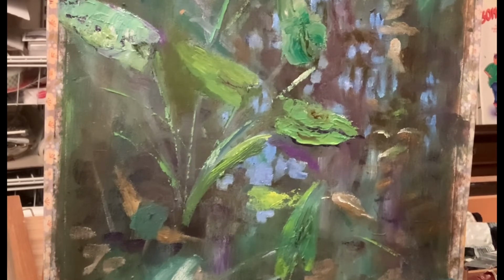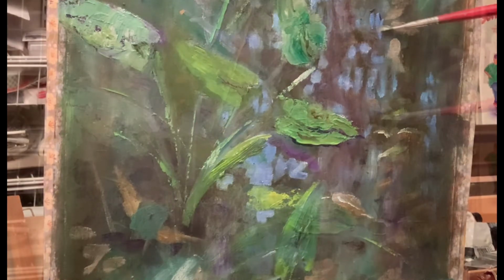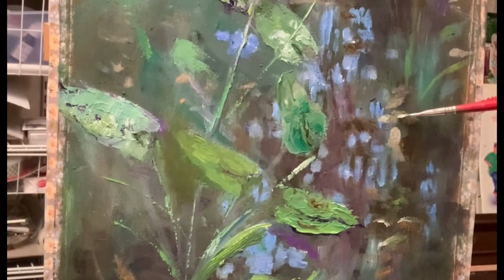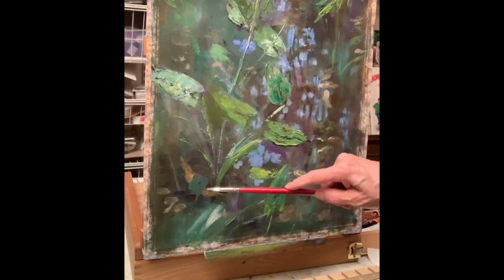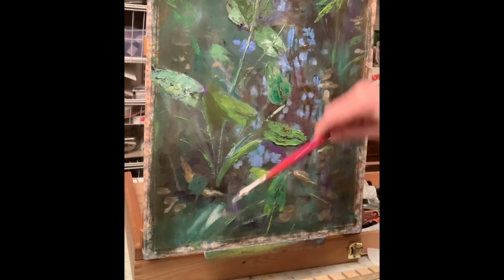So that's a little burnt sienna and white. Bringing some of it into focus, but not all of it. Couple over here where some things are literally sticking out. They're old leaves.